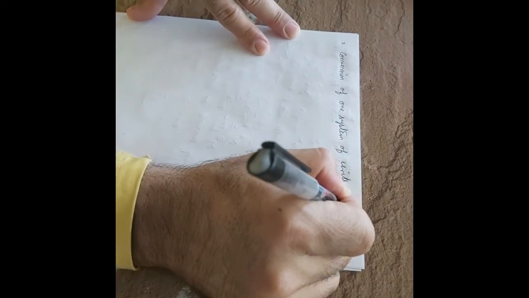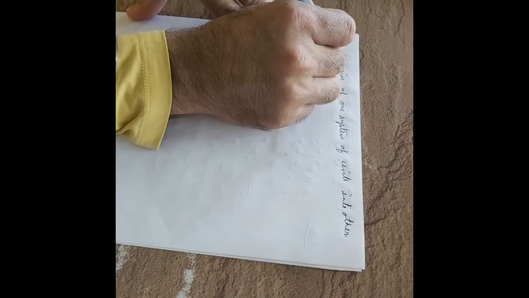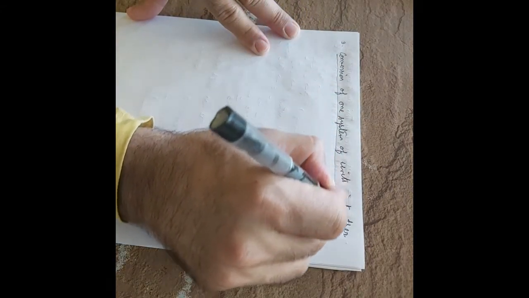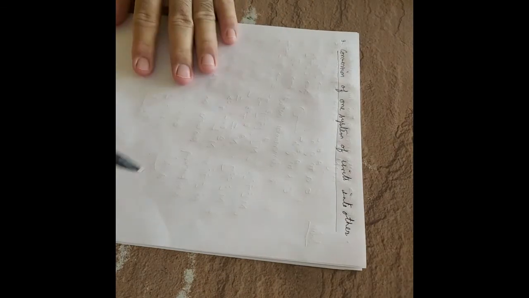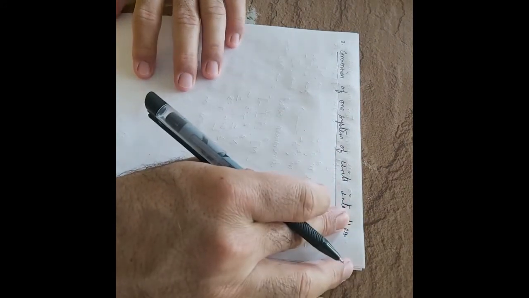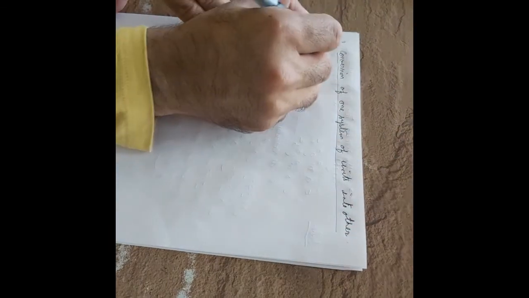Now this application is very important in NEET and IIT entrance examinations. Questions based on this application always come. Now let me explain this application.